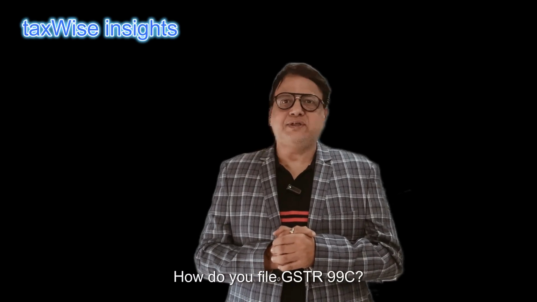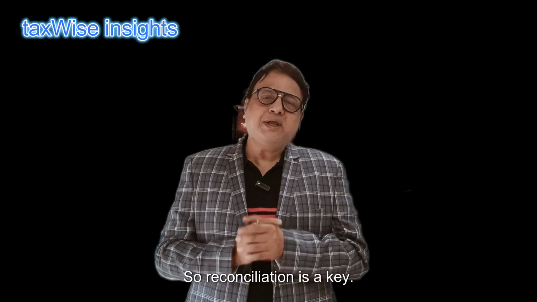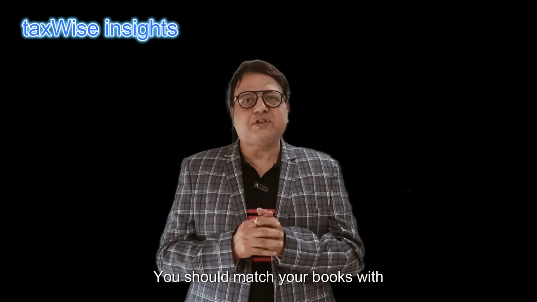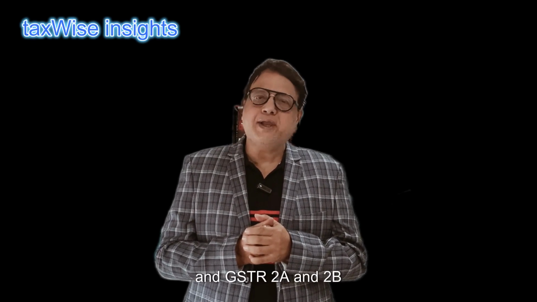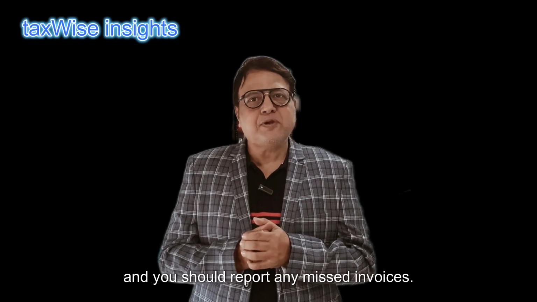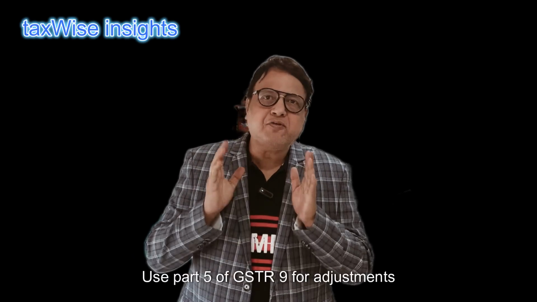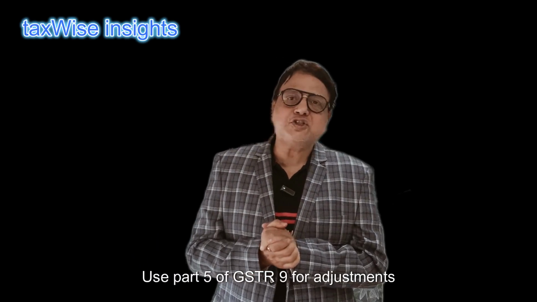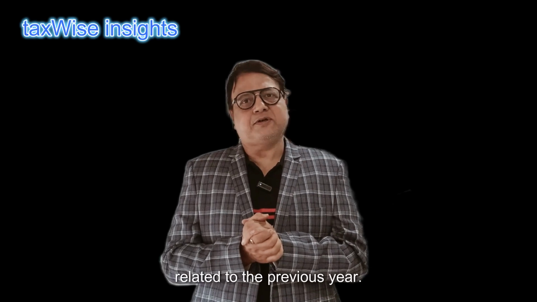How do you file GSTR-9 and 9C? Reconciliation is the key. You should match your books with GSTR-1, 3B, and GSTR-2A and 2B. And you should report any missed invoices. Use Part 5 of GSTR-9 for adjustments related to the previous year.